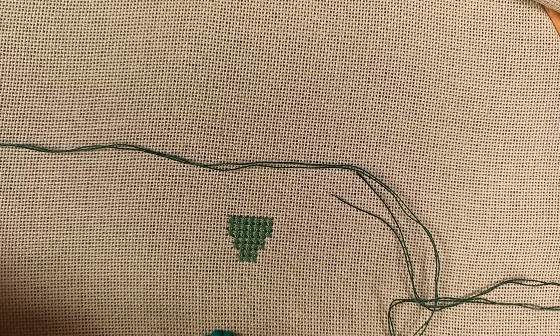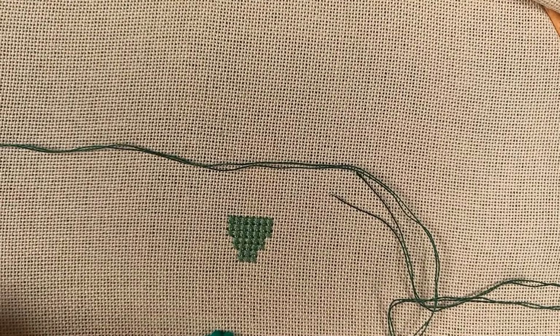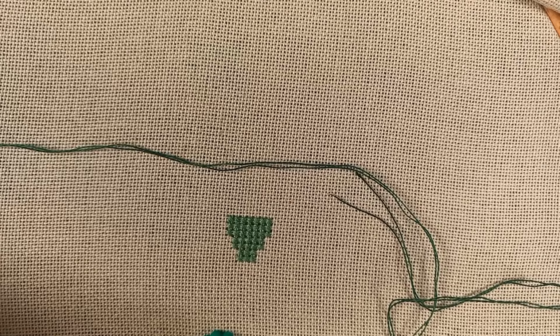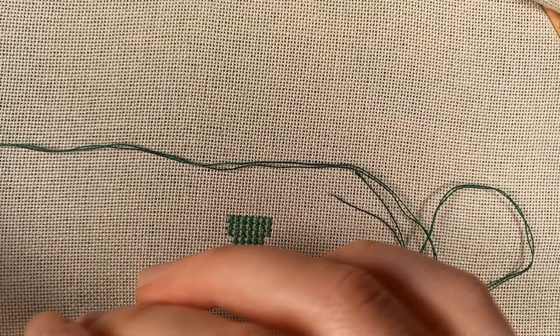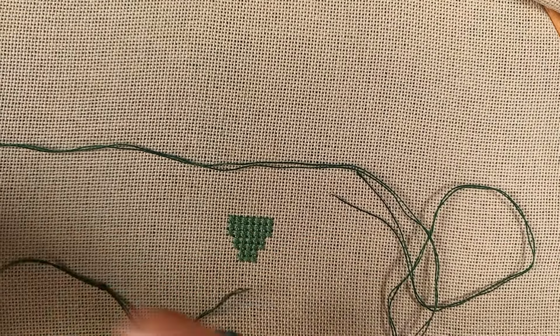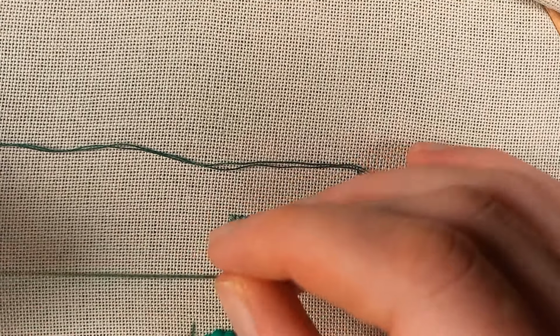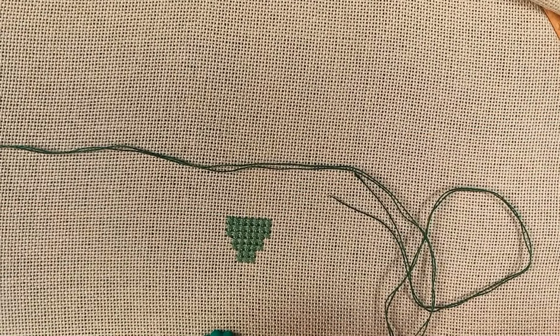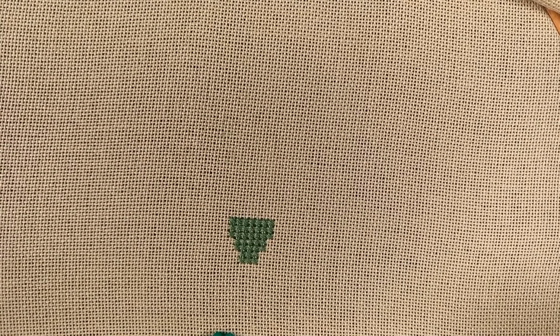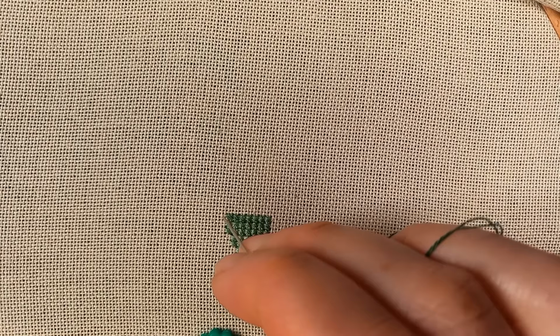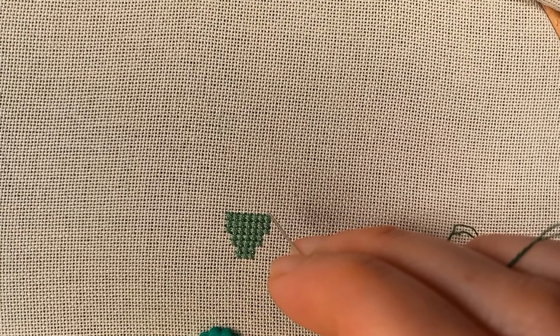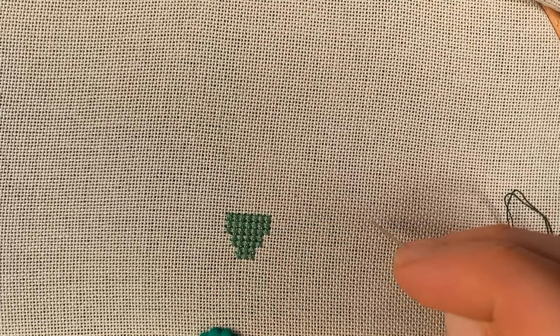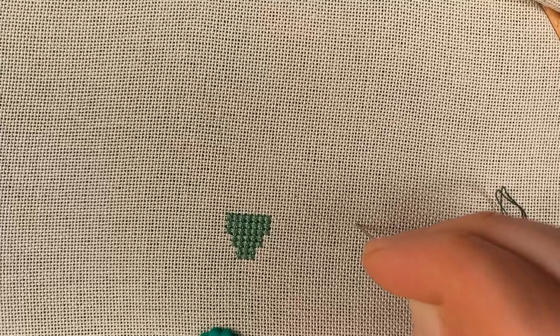To use the waste knot method, we start by tying a knot close to the longer of our tails. I don't know if you can see that, but I do have a knot in my thread. And I want to place my stitch here, but I'm not going to start here. I'm going to start all the way over here.